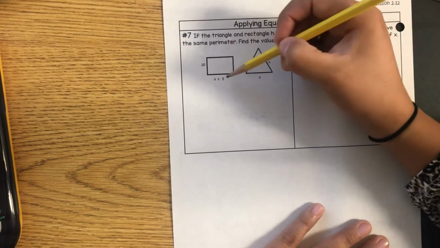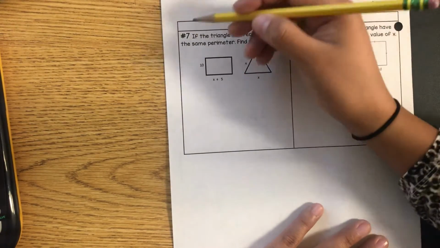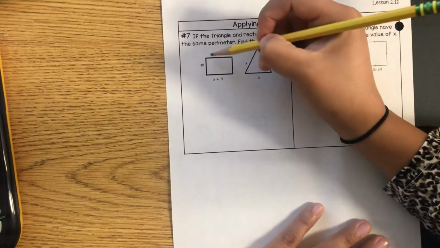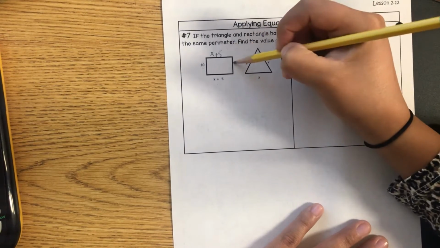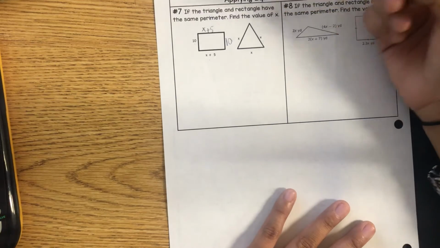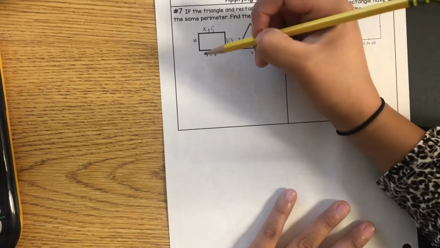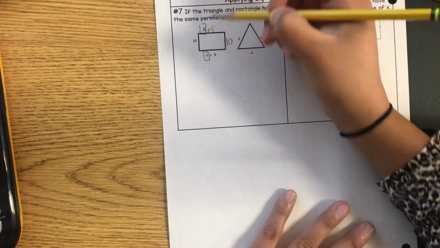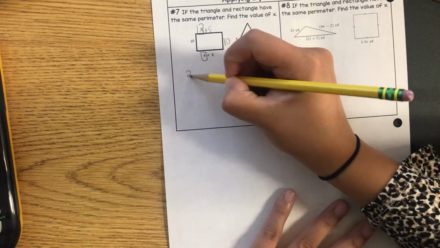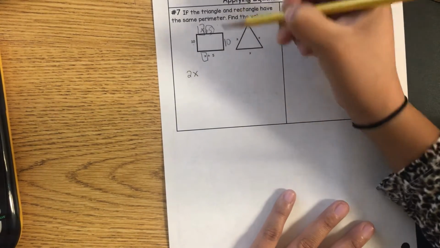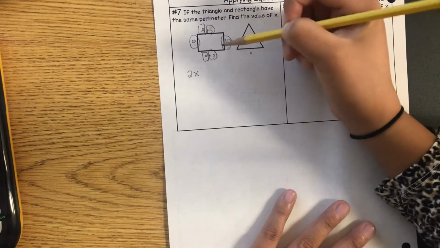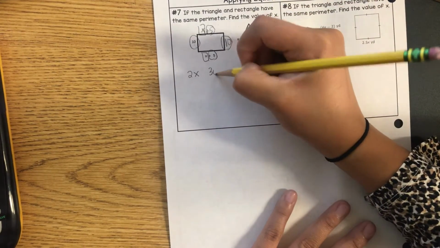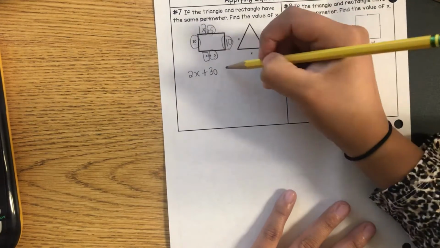So same perimeter means I add up all the sides. So if I look at number 7 on this rectangle, since they only give me 2 sides, I know the opposite sides are the same. So we combine like terms, remember where we do squares and circles? So my x's go together, and when I add them together, that's 2x. My constants go together. And since it's 10 plus 5 plus 10 plus 5, that's 30. And since it's positive, we put a plus.